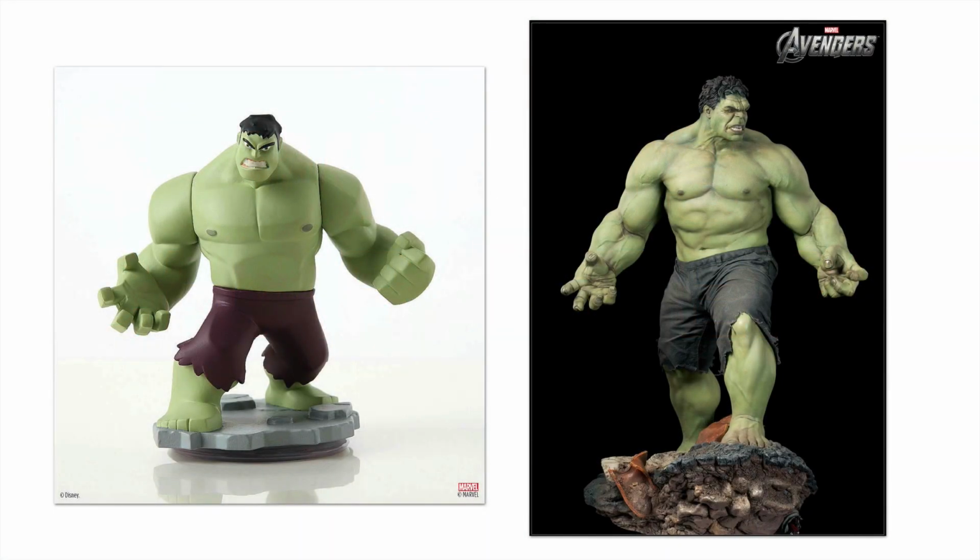So here we have the Hulk. We've got the Hulk from Disney Infinity on the left and a Sideshow Collectibles sculpt of the Hulk on the right. You can tell that the style is very different in these characters, but they feel very much like the same guy. There's a similar pose, which helps, the same coloring and all that stuff, but all that is pretty superficial because they're really communicating the same type of personality.